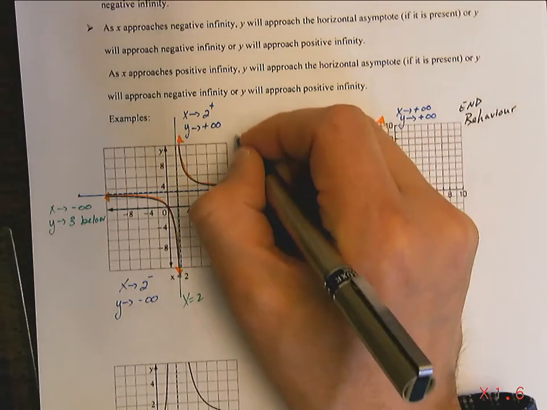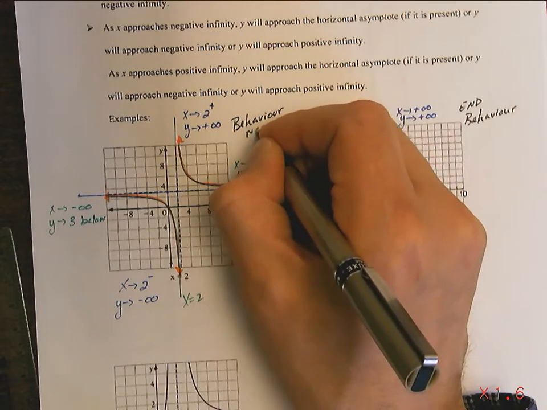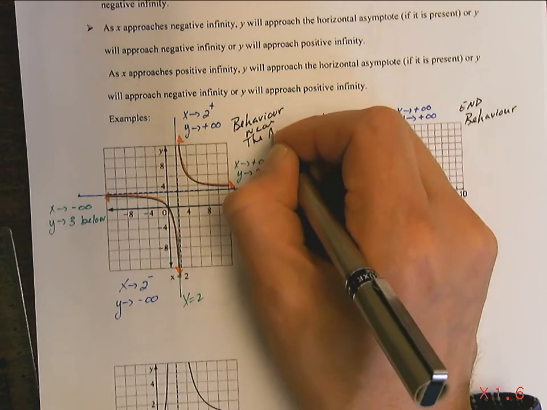And this is behavior near the asymptotes.